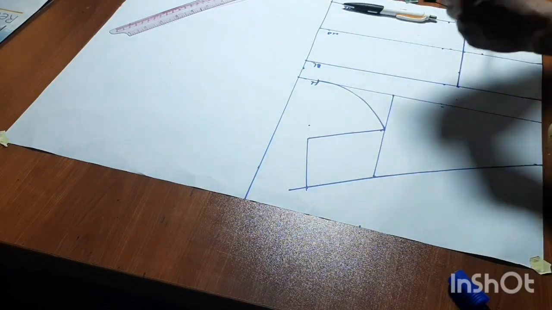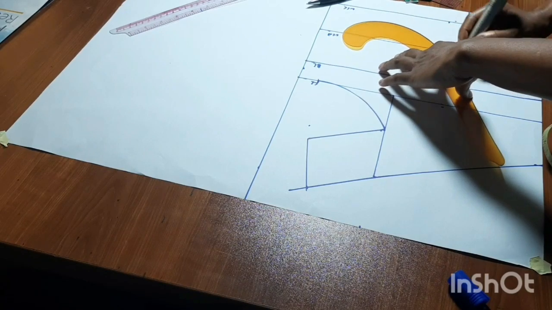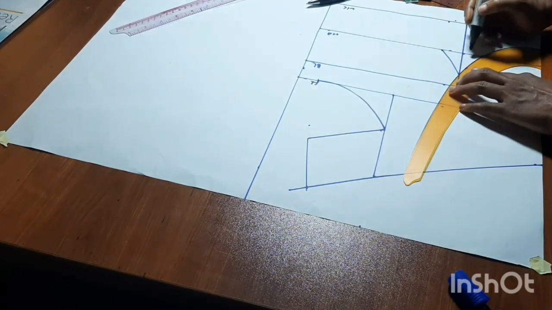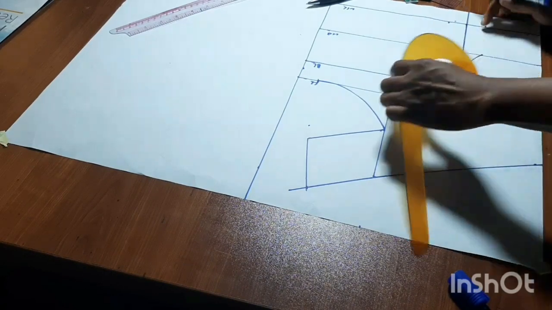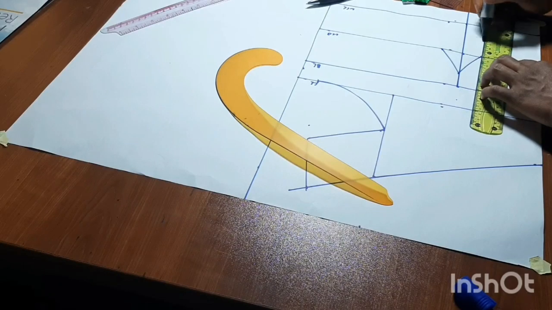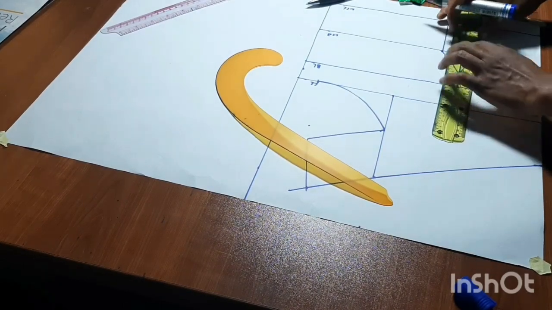If you use your curved ruler, or if you use your straight ruler, any one you prefer, so long as you get your measurements right, you are okay. So here, connect them to the under bust, then connect this with a straight ruler down like this to meet the waistline. See, so we are done, okay.